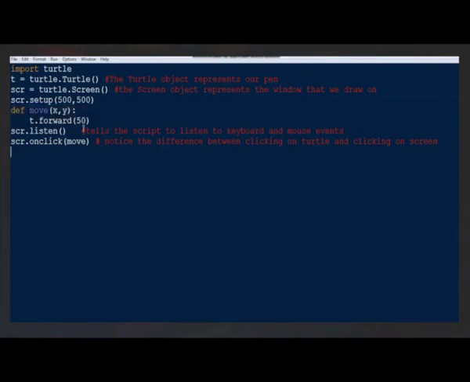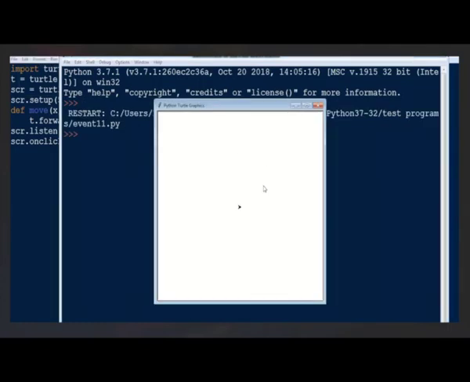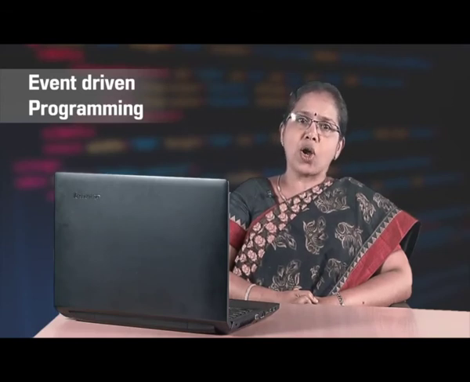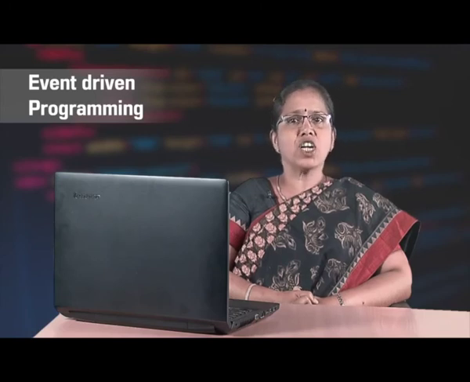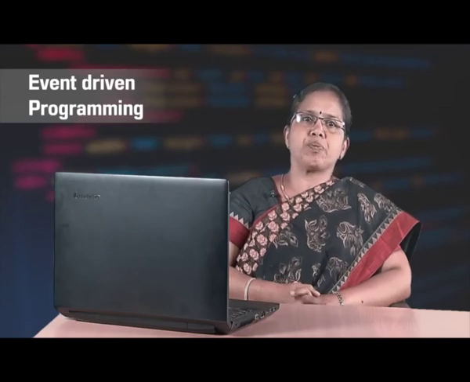Let us run and see what happens. When you click on the screen, you can see the turtle gets moved, right. Apart from handling mouse events, the screen object can also handle keyboard events such as on key release and on key press. Let us now try examples for using these methods. Watch the console for on key event.